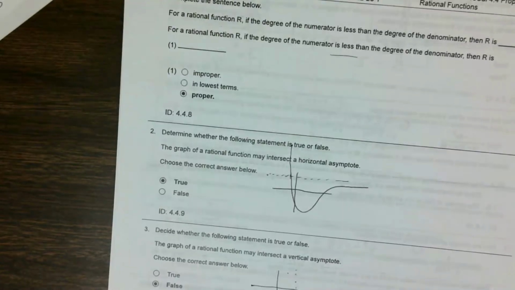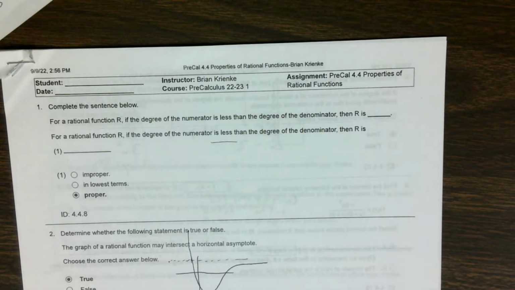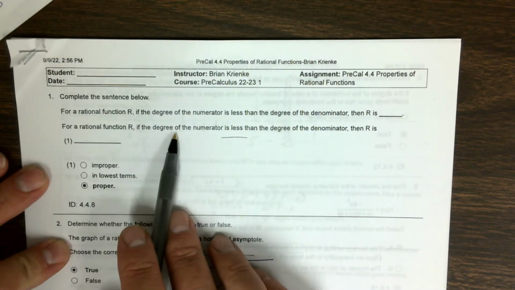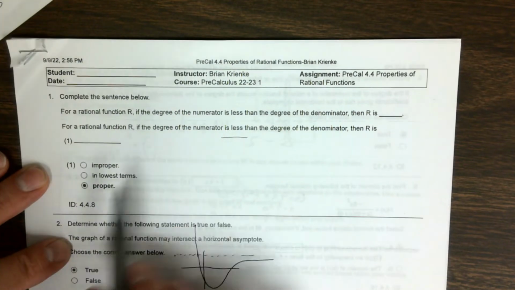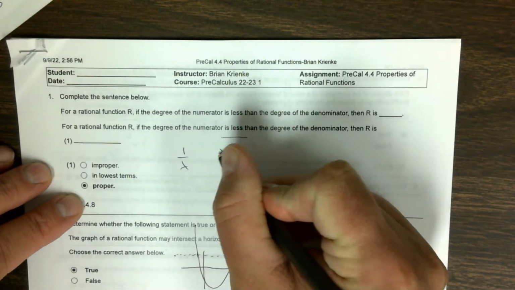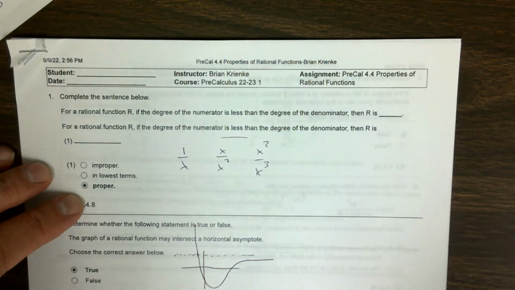All right, so now let's go over a few of the definitions. Okay, so if it's a rational function, if the degree of the numerator is smaller, then it's called proper. So again, we think of just 1 over x. You could think x over x squared over x cubed, etc., with any pluses or minuses, because that part doesn't really count.